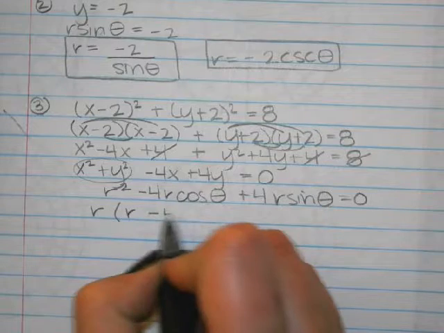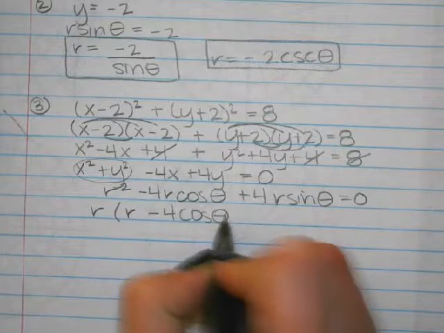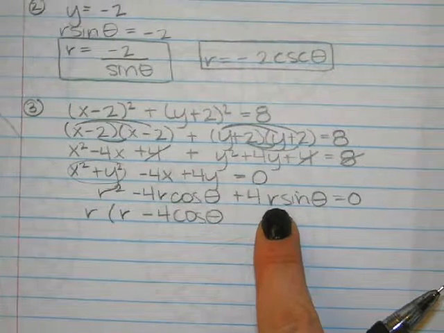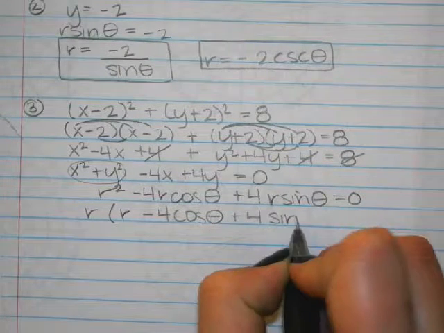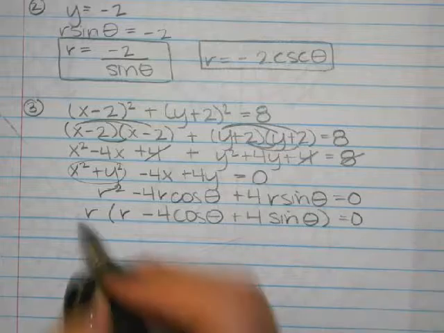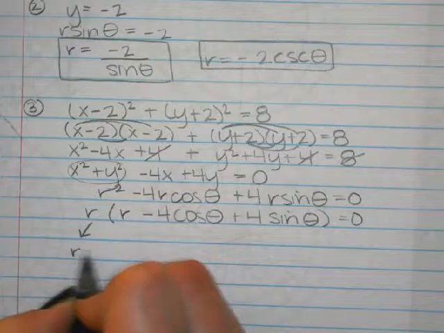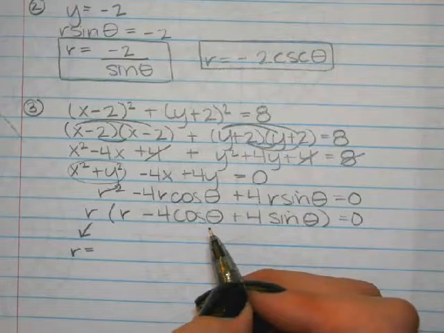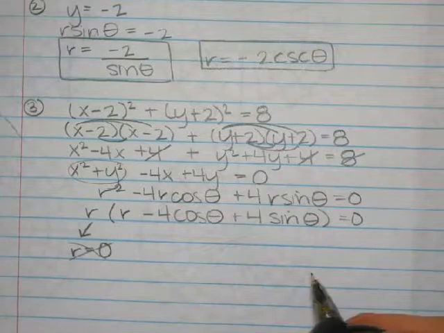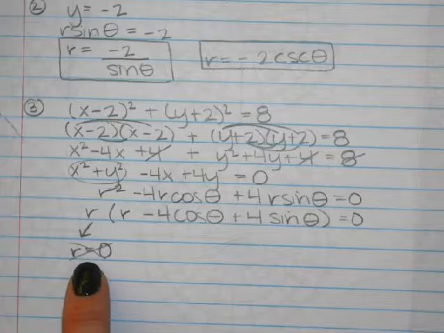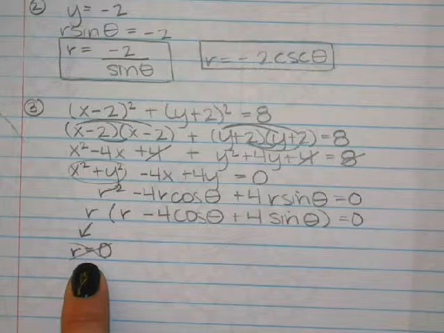Yeah, minus 4 cos theta. And if I take an r out over here, what's left over? Okay, so this r right here is 0. And that doesn't do anything for us. I'll show you in a second where that comes into play in your graph.